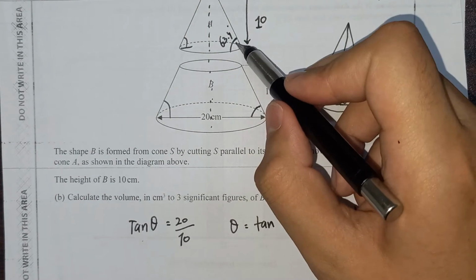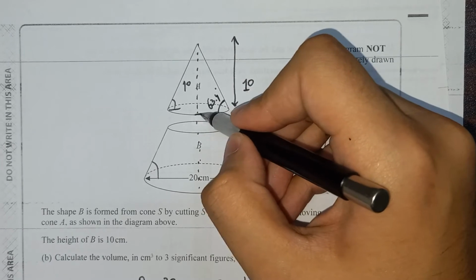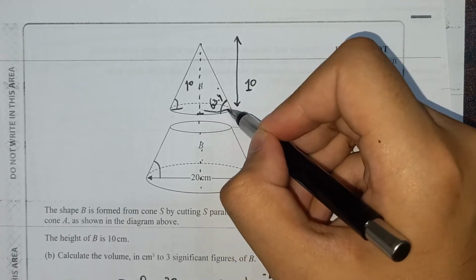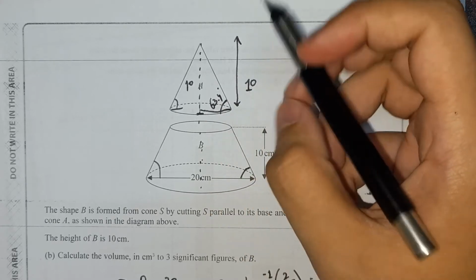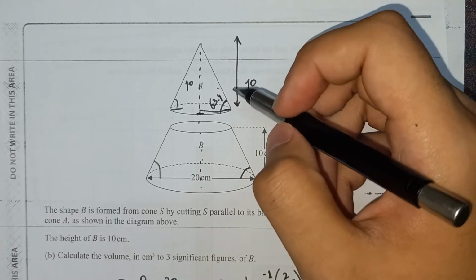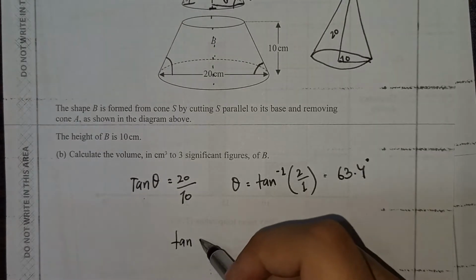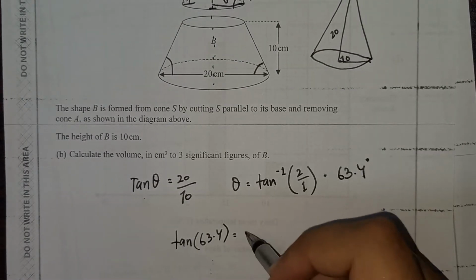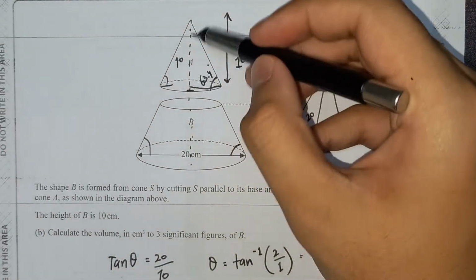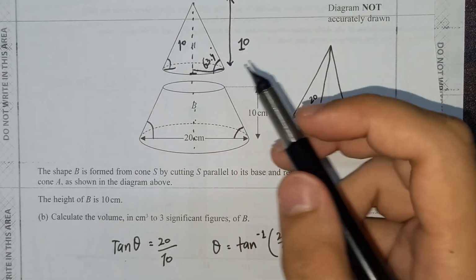Now we have this, and now we have the height as well. So all we need to do is find the radius, using which we will find the volume of this cone. How to find the radius? Use the exact formula we just did. Tan 63.4 is equal to opposite, because now the opposite is 10 centimeters instead of 20, divided by adjacent, which is x. We don't have the radius, that's what we are finding.